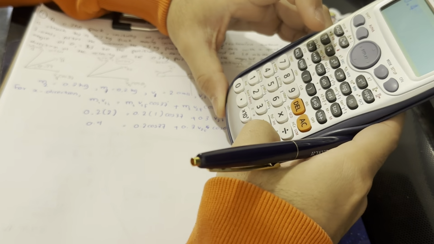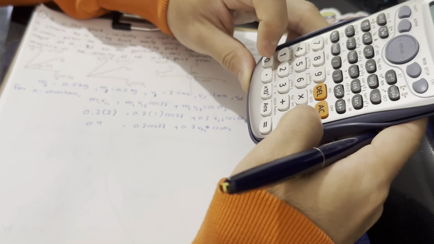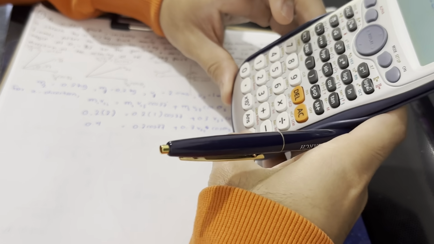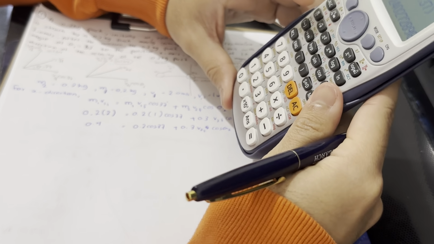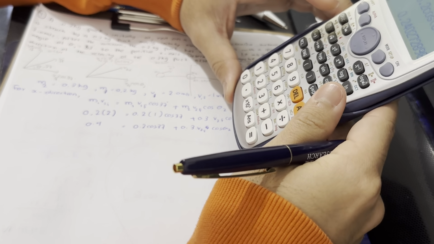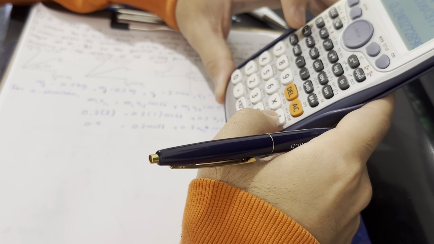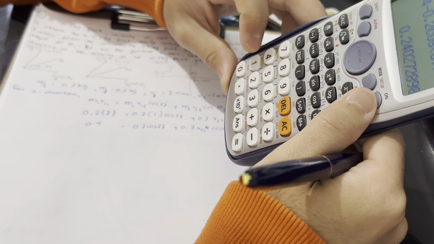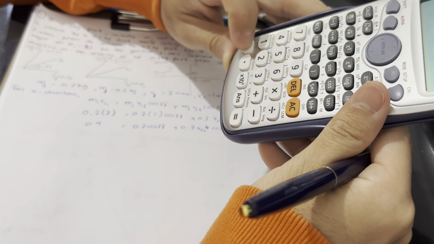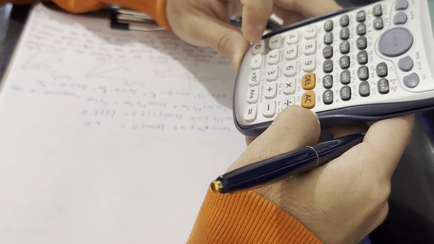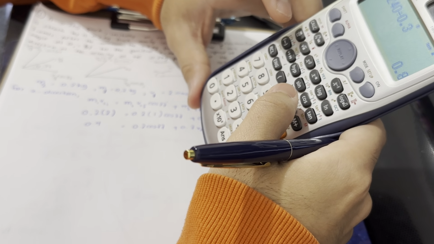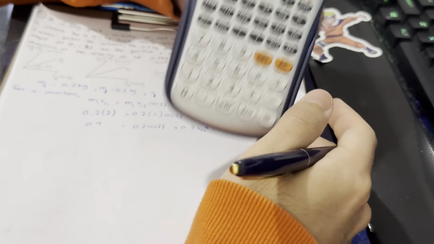0.4 minus 0.2 cos 37, which is equal to 0.240. 0.240 divided by 0.3 is equal to 0.8.